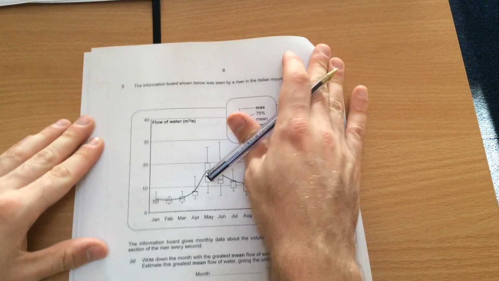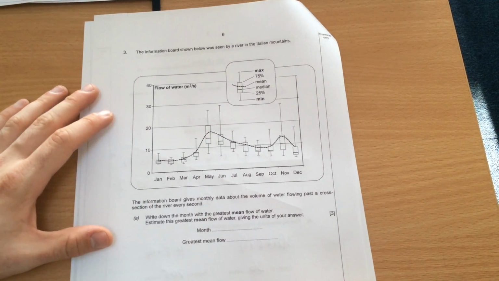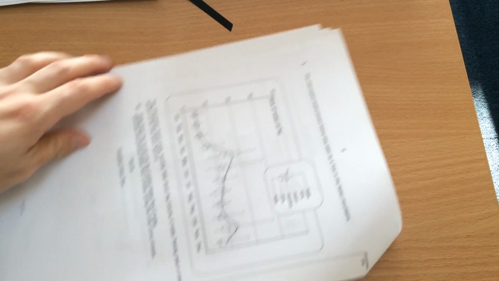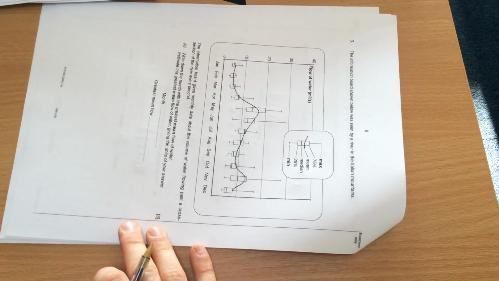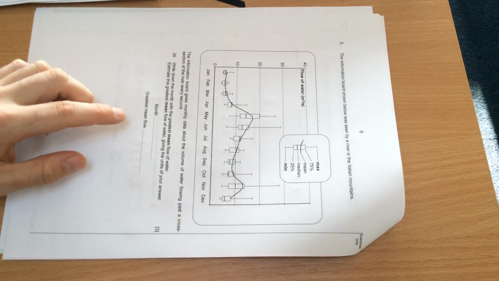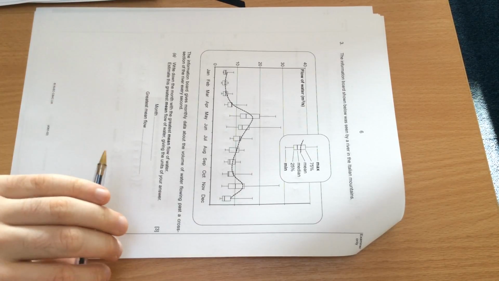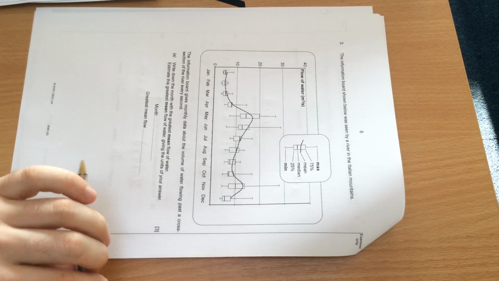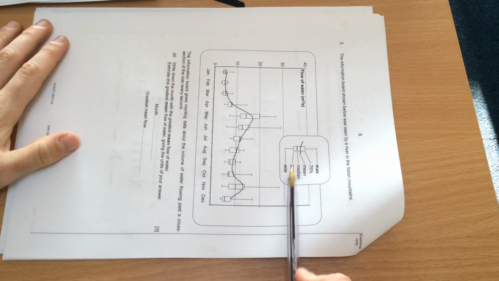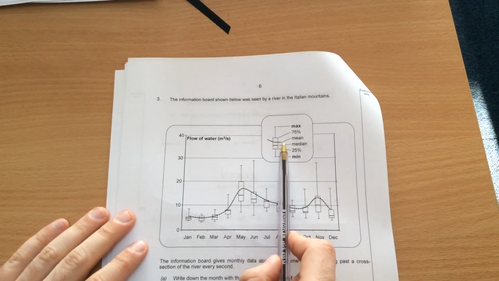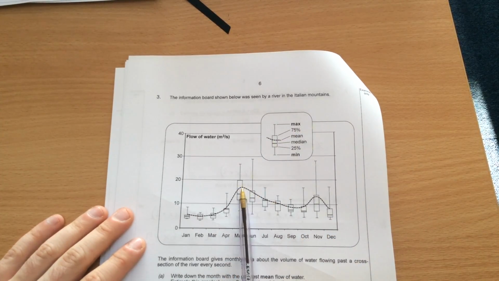Question number 3. So this question is all about box and whisker plots, which if you turn it this way, it looks a bit more obvious and a bit more as you'd expect. So the first question says, write down the month with the greatest mean flow of water and estimate the mean flow of water for that month. So it tells you in the key that the mean is represented by the dotted line. So the highest dotted line is obviously in May.